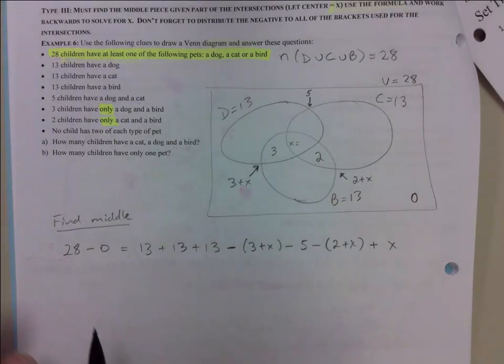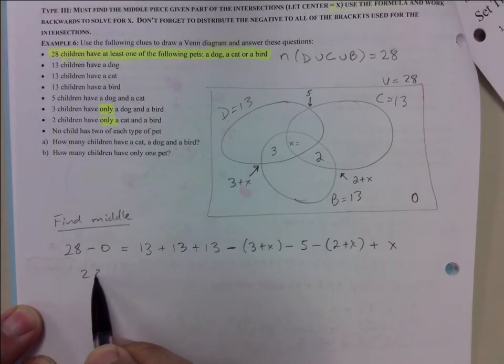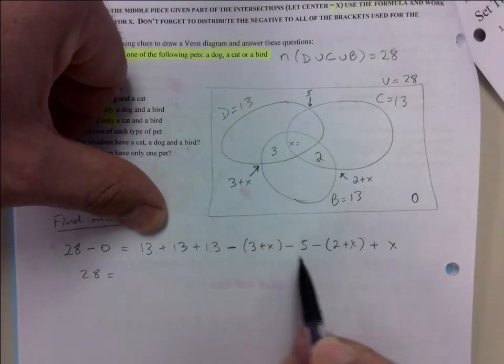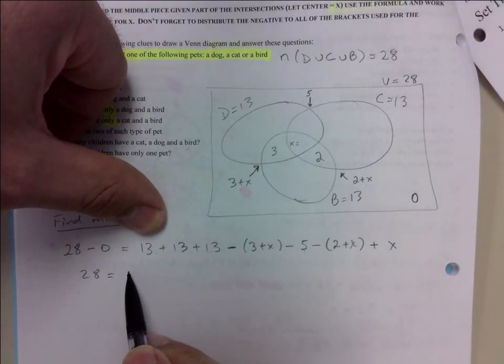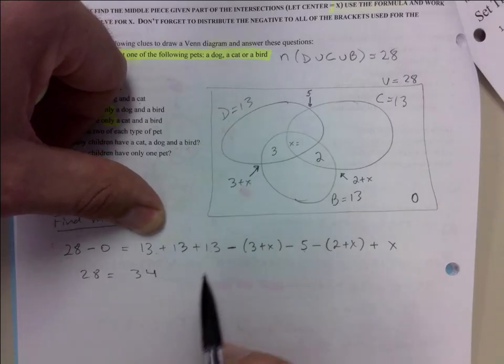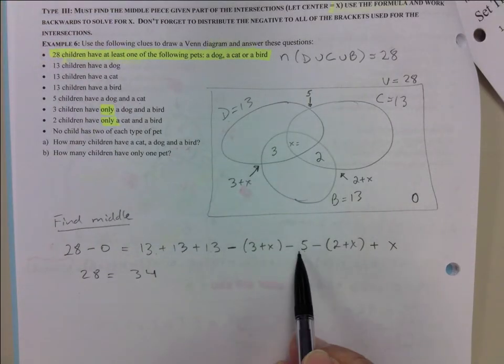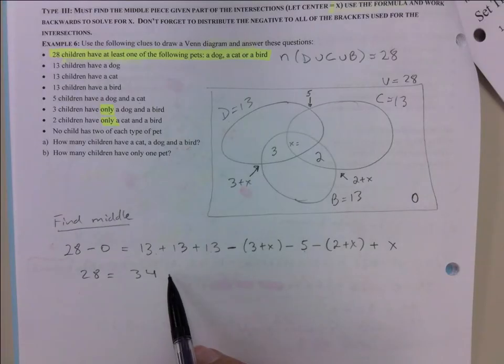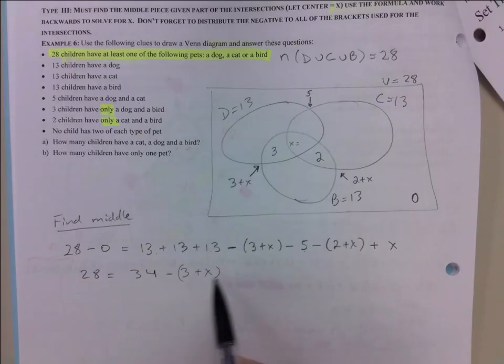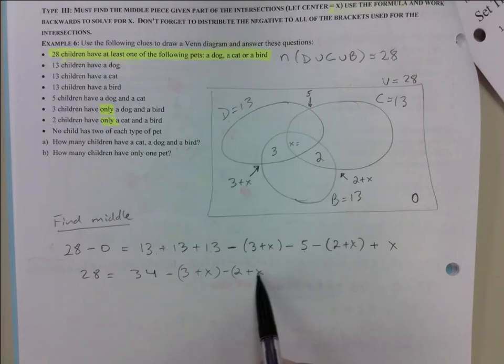Okay, so let's clean this mess up here. 13, 13, and 13 is 39, minus 5 is 34. So I'm combining all the numbers, and I'm leaving those x terms as they are right now.